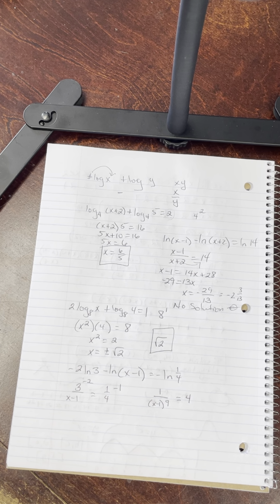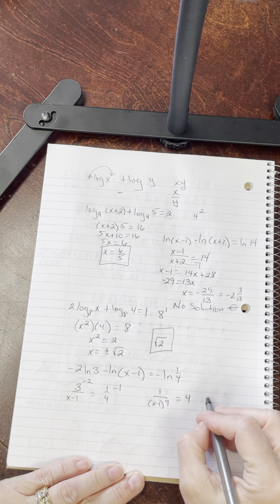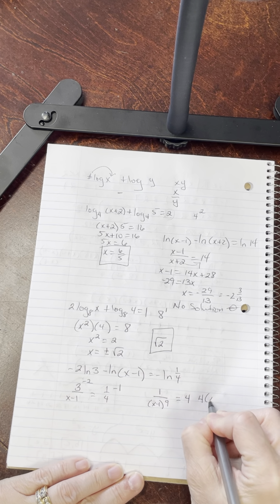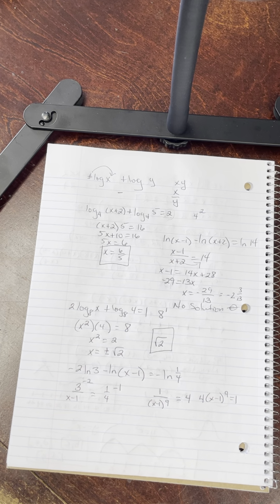Now I want to get this denominator out by multiplying it over here. That's going to give me 4 times x minus 1 to the 9th power equals 1. I feel like there might have been a simpler way, because I certainly don't want to do x minus 1 to the 9th power.